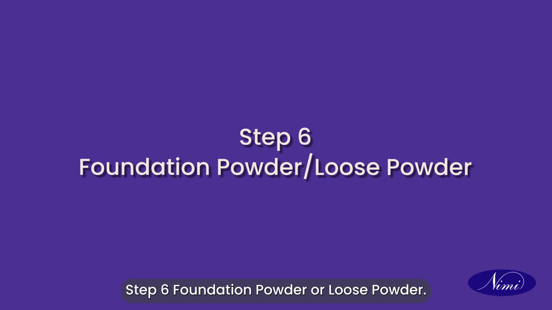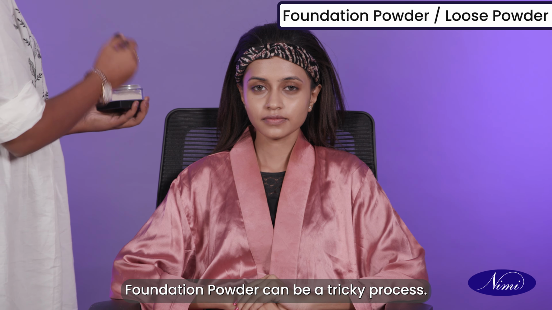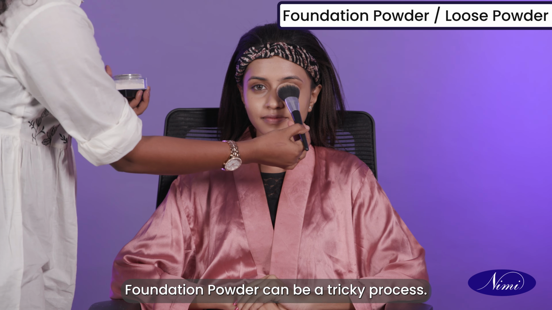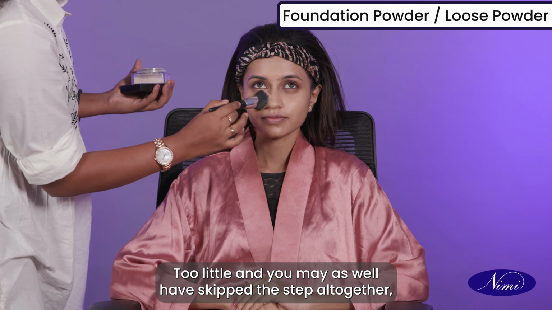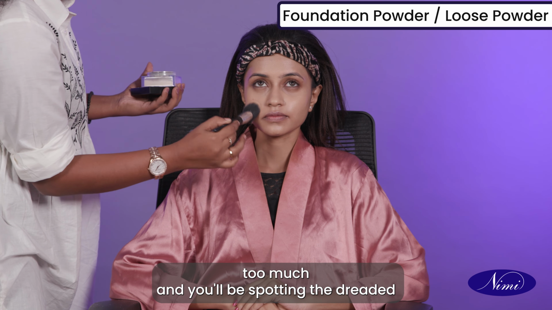Step 6. Foundation powder or loose powder. Applying foundation powder can be a tricky process. Too little and you may as well have skipped the step altogether. Too much and you'll be sporting the dreaded cake look.